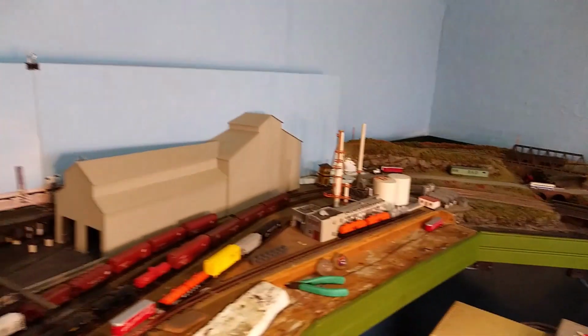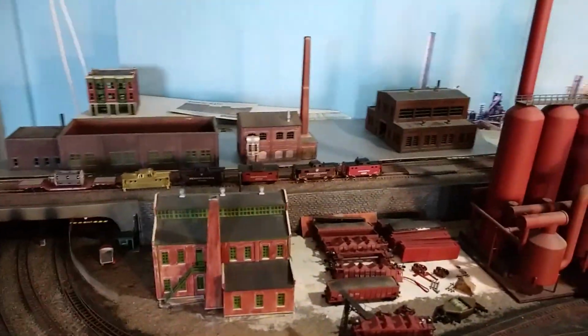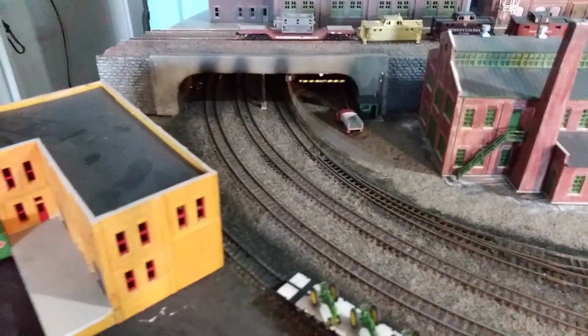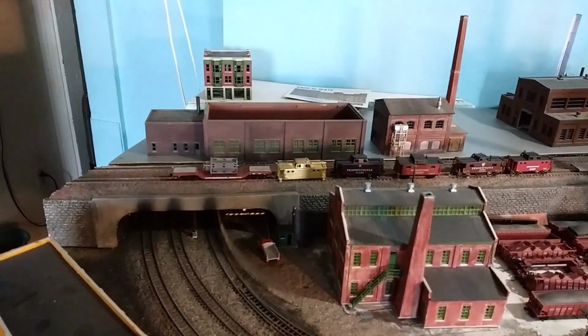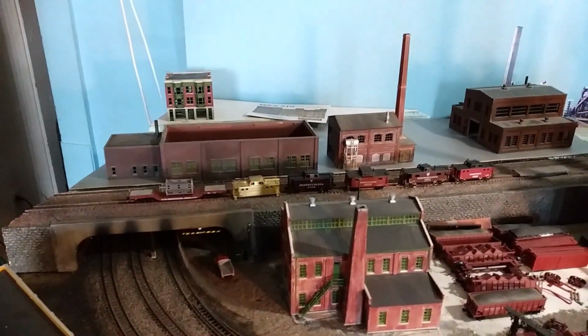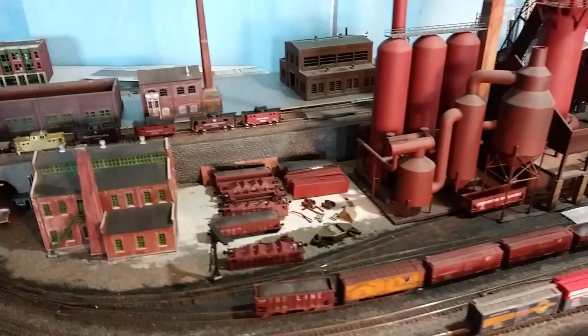Let me give you a quick overview of what we have. We have what will be a city area that will be located on this raised platform behind the steel mill.